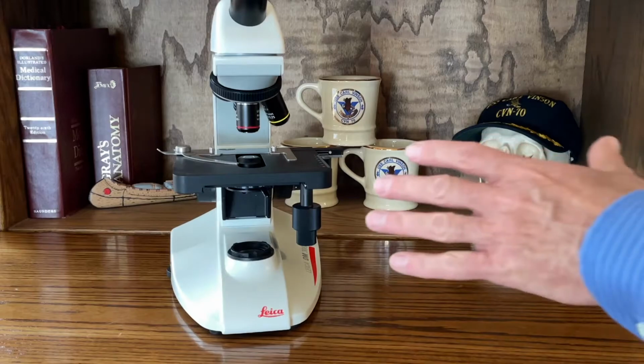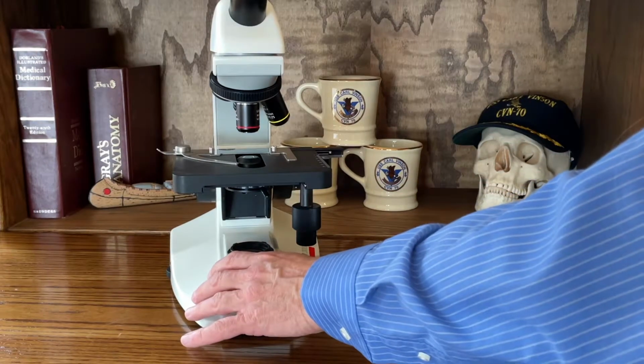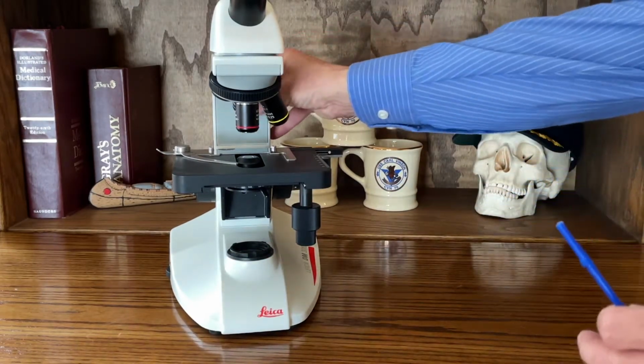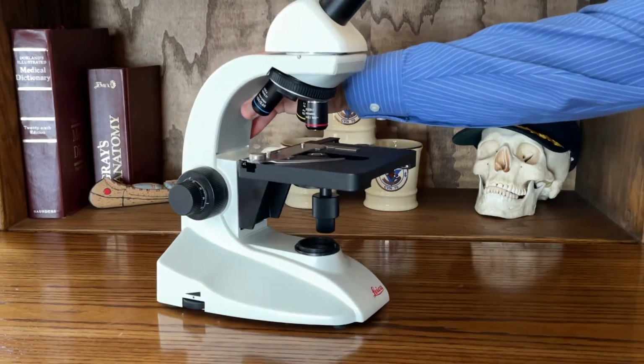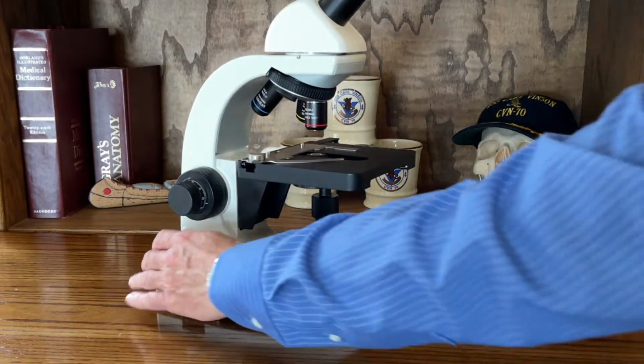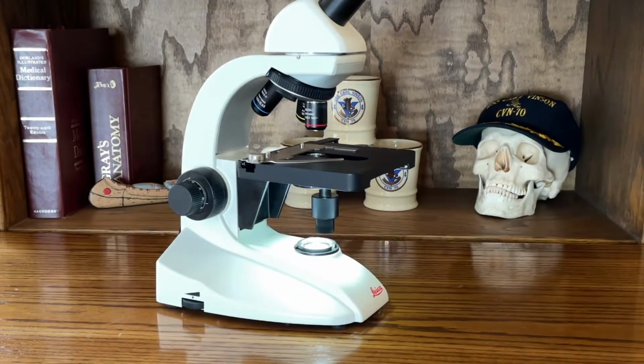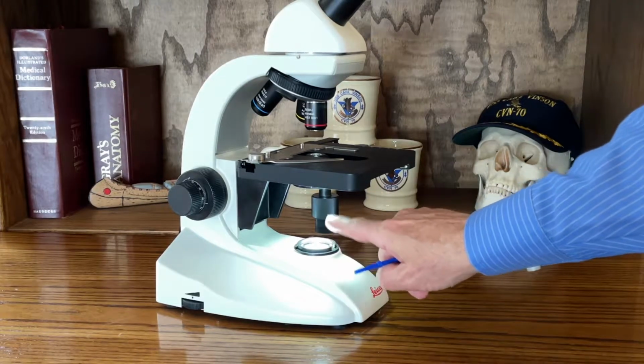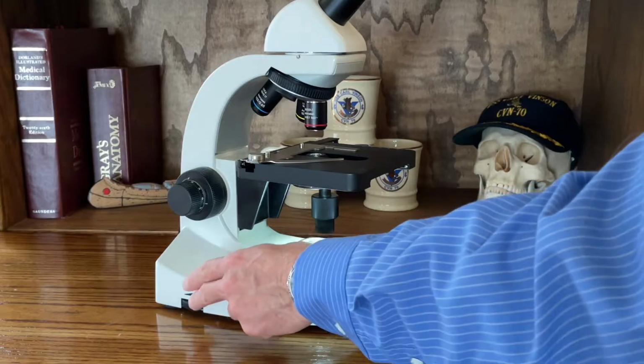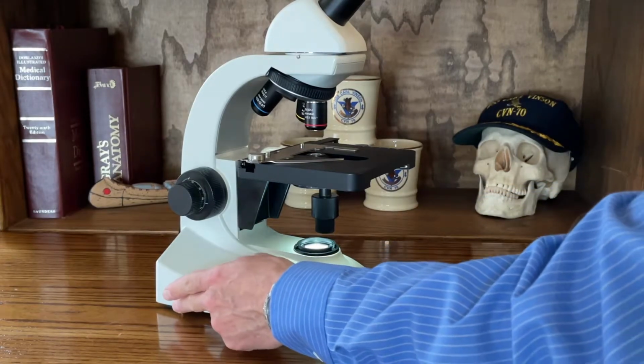So when we look at this microscope, here you can see the base. The base will actually house the light unit, which is right here. So I'll turn that on. So there's your light source illuminating up through your tissue sample. This is your light intensity control.